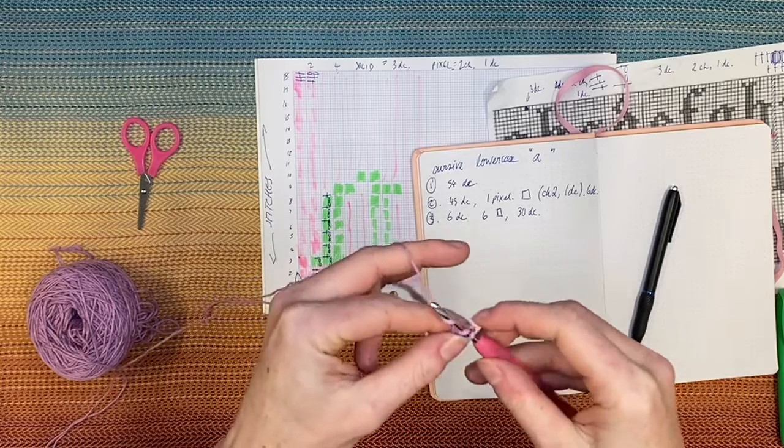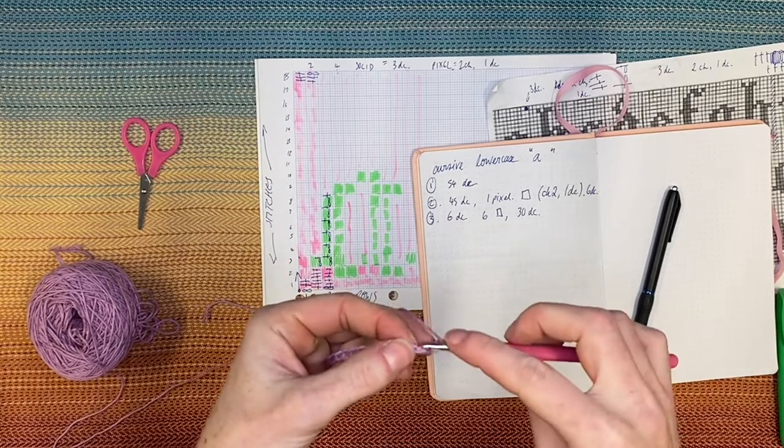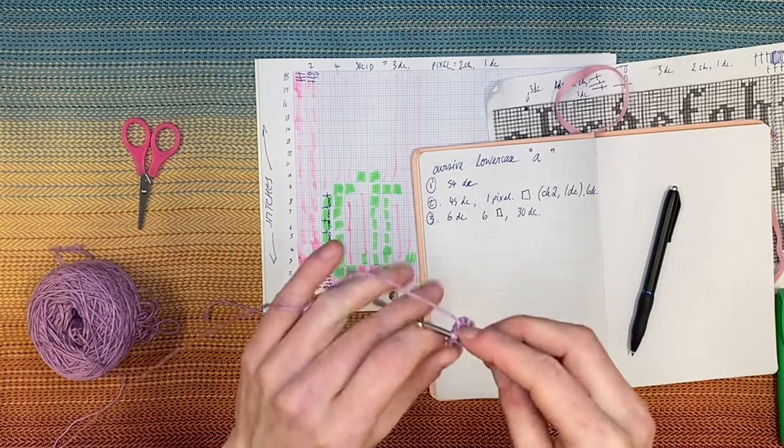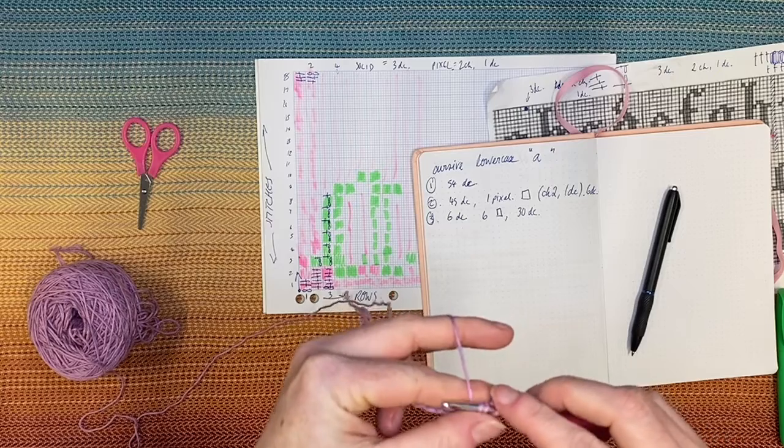And then you're kind of safe. Okay, you've done the most important thing. Now, just work back along your foundation chain. I'm going to do a DC foundation chain.